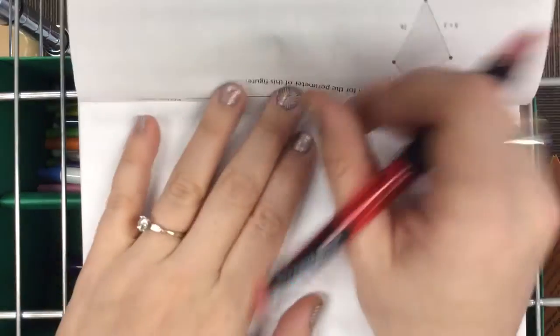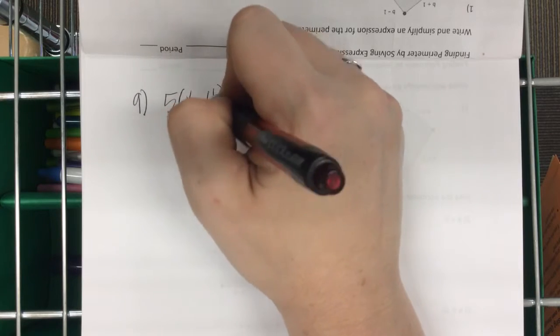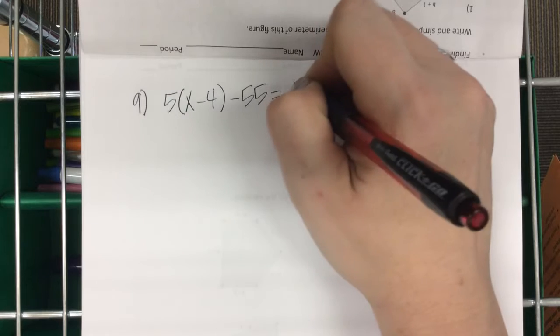All right, number 9. 5 parentheses x minus 4 minus 55 equals 135.